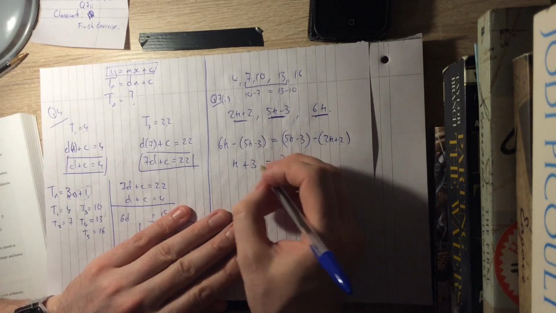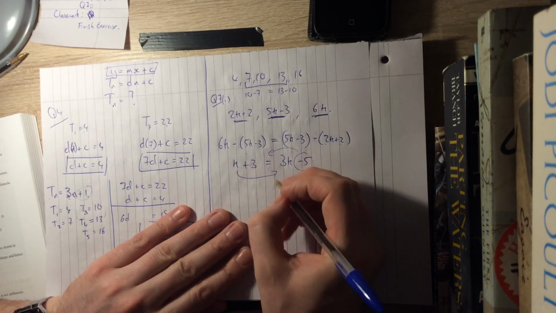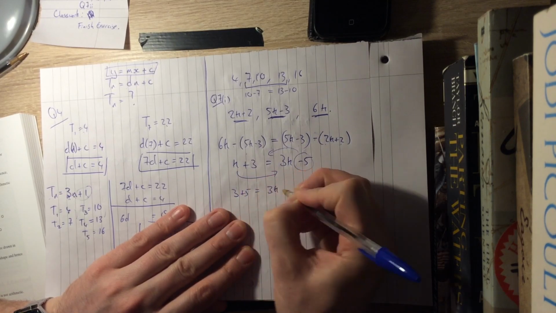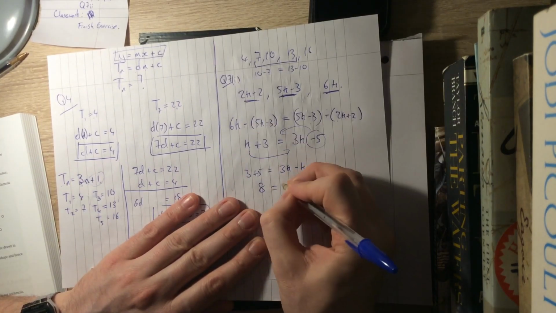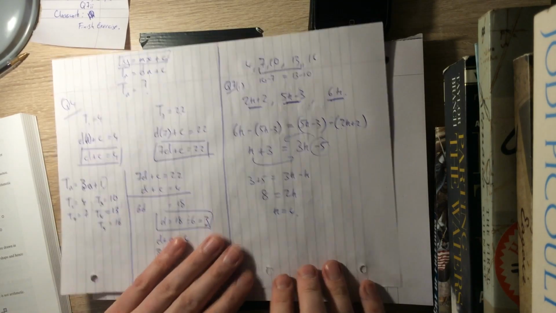I'm moving things around there. Let's move this over and make it plus 5. Move this over and make it minus k. We get 3 plus 5 is 3k minus k, which is the same as saying 8 equals 2k, and k has a value of 4.